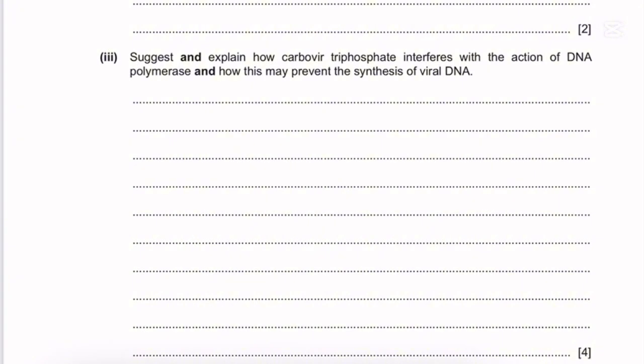Maybe it cannot keep on working. Maybe there's a proofreading mechanism. Maybe this carbovir triphosphate acts as an inhibitor to the enzyme, so basically works as a competitive or non-competitive inhibitor. There could be a chance of that. It could be that, once you add this nucleotide, because of the proofreading mechanism, we stop the synthesis of viral DNA. So these are all different suggestions, right?